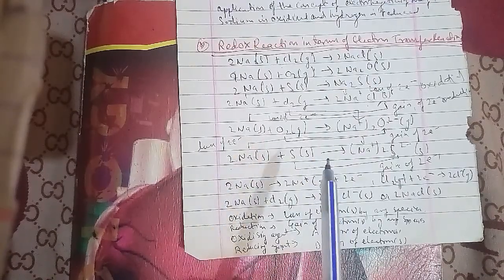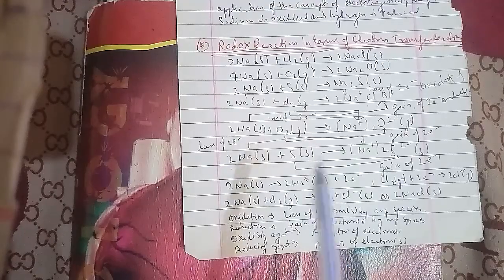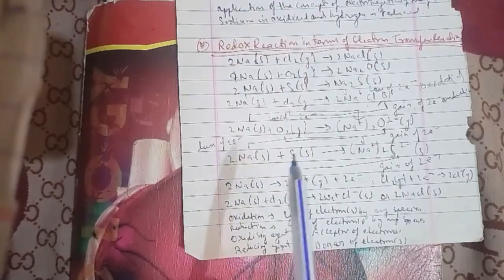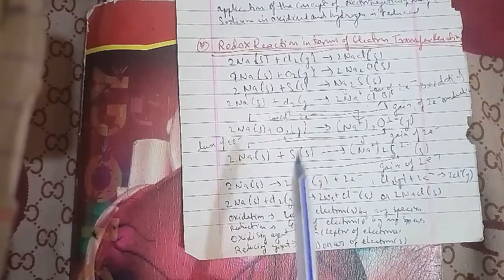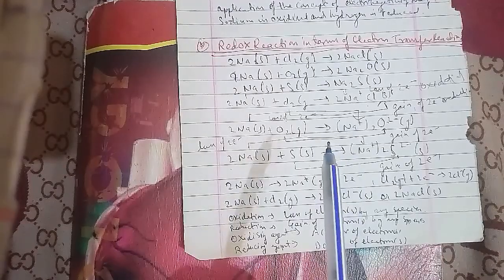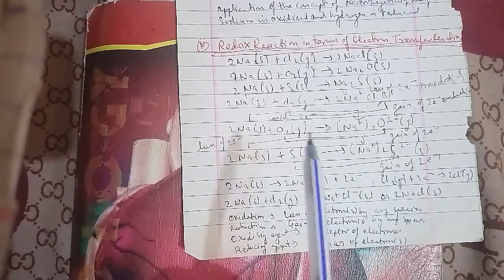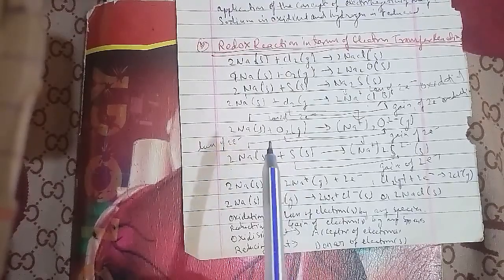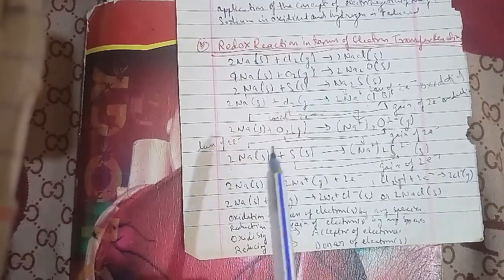In unit 13, we have to cover hydrocarbons, which includes classification, alkanes, alkenes, alkynes, aromatic hydrocarbons, and carcinogenicity and toxicity as well. In unit 14, we have to cover environmental chemistry, where we cover environmental pollution, atmospheric pollution, water pollution, soil pollution, industrial waste, strategies to control environmental pollution, and green chemistry as well.